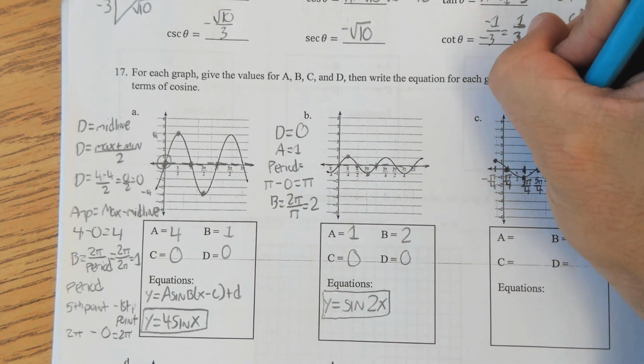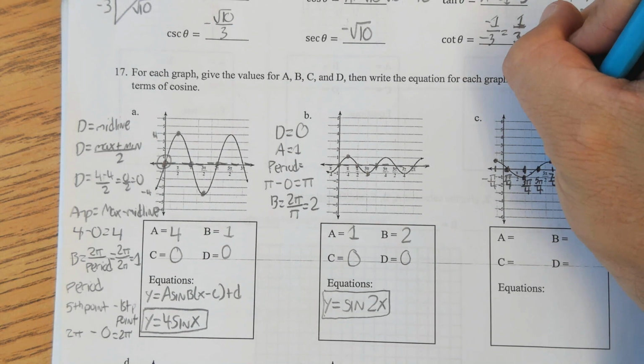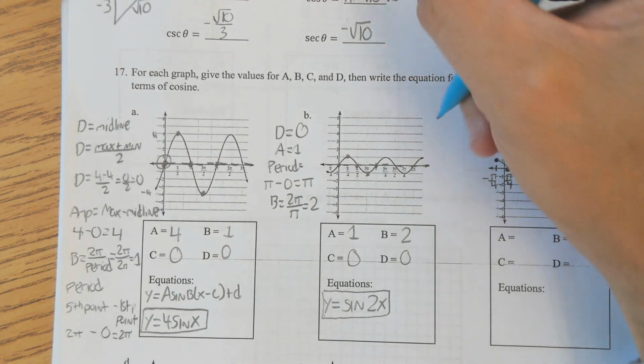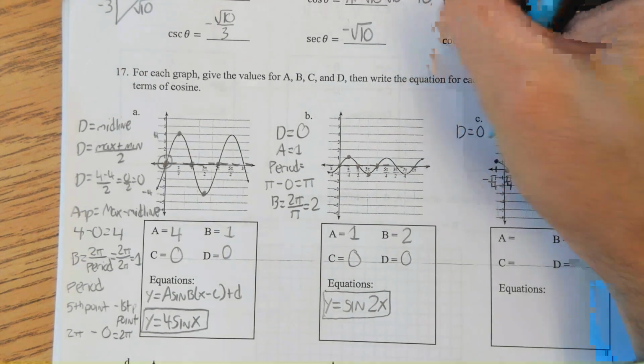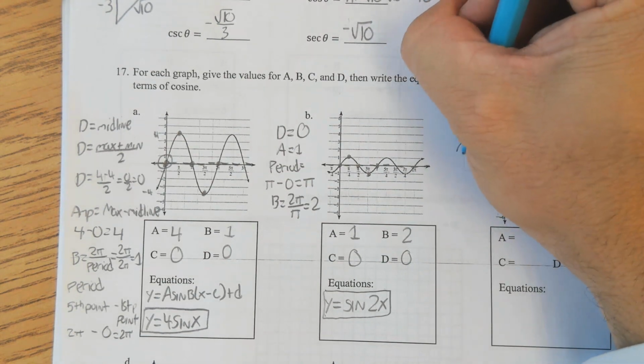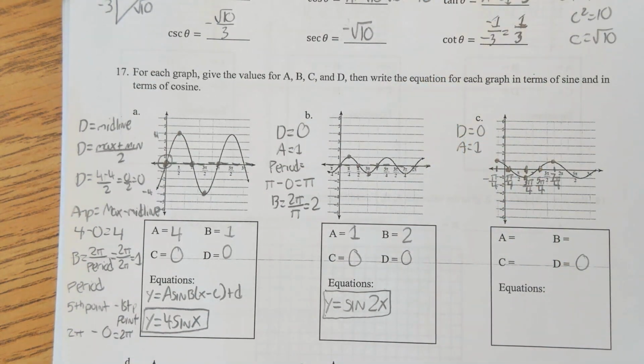So my midline is really easy to tell here: D is just equal to 0. Your amplitude is equal to 1.